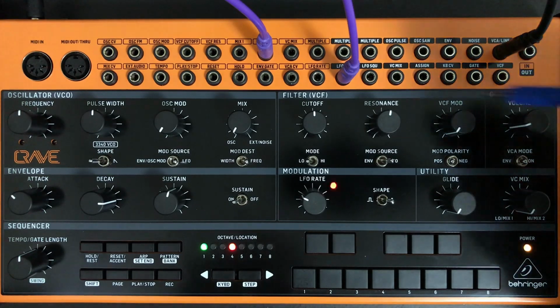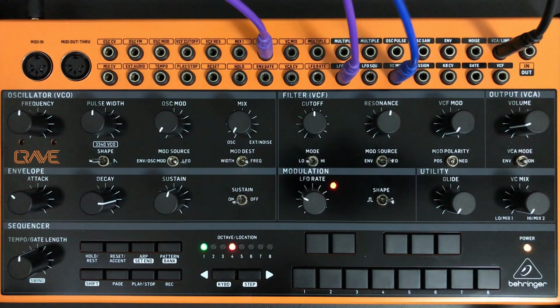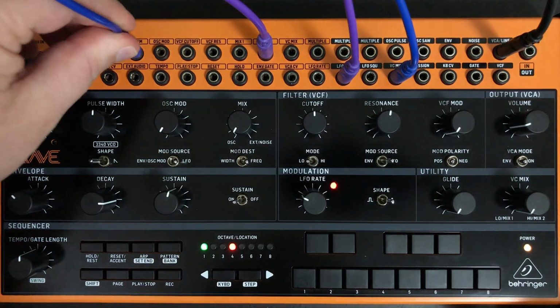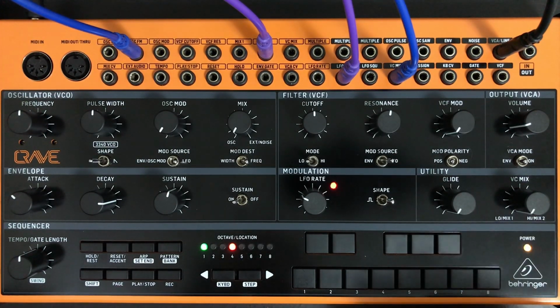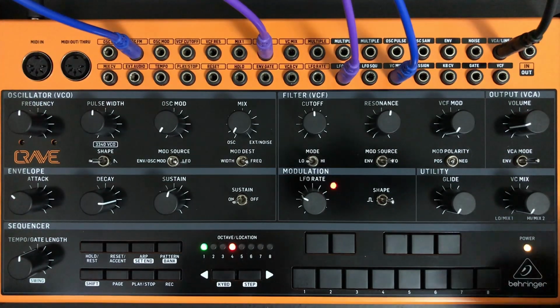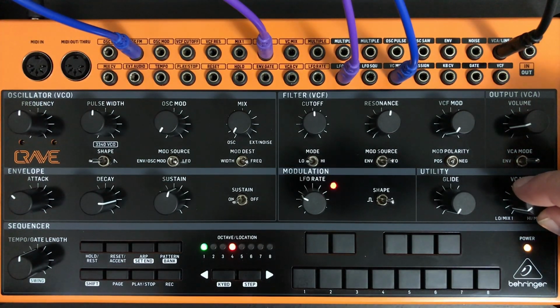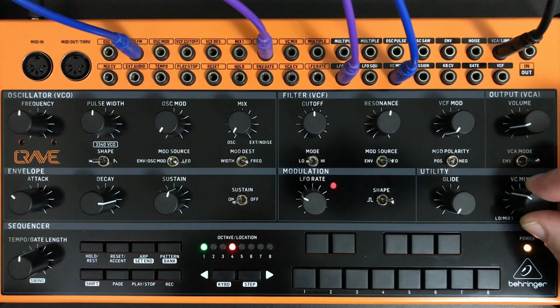So let's take the output of VC mix and send that into oscillator FM. Now, with this turned all the way to the left, I should hear nothing. And I hear nothing happening in oscillator FM. But as I increase this, the effect of the LFO triangle wave increases.